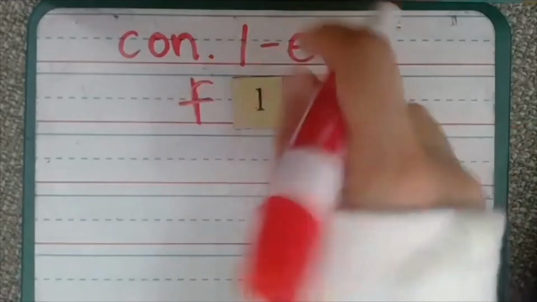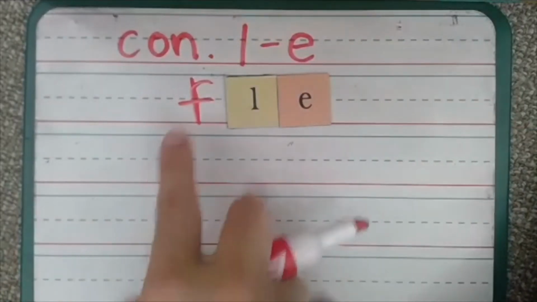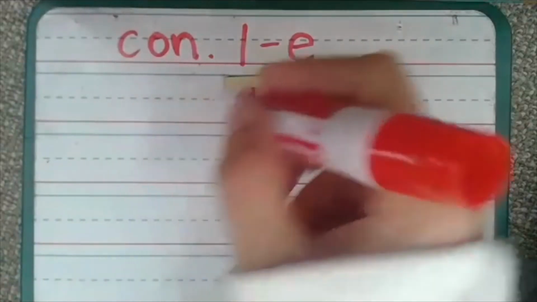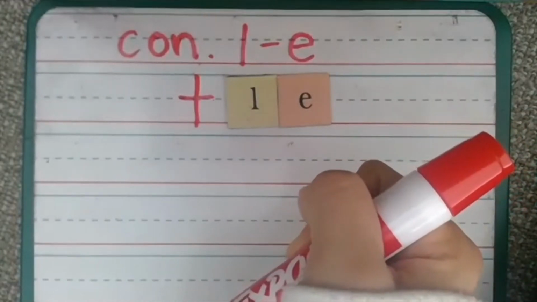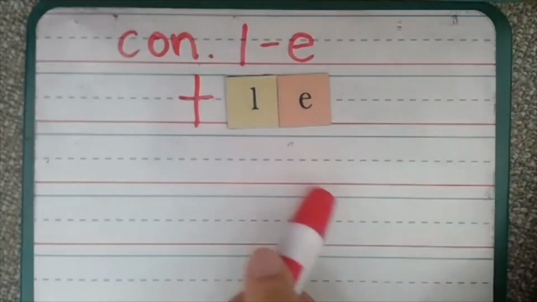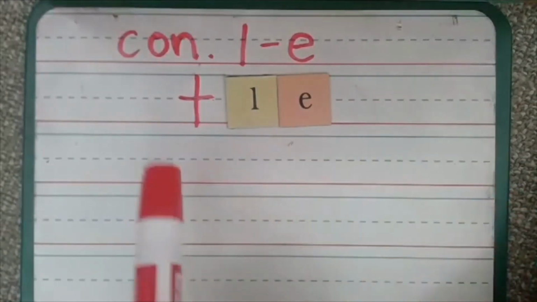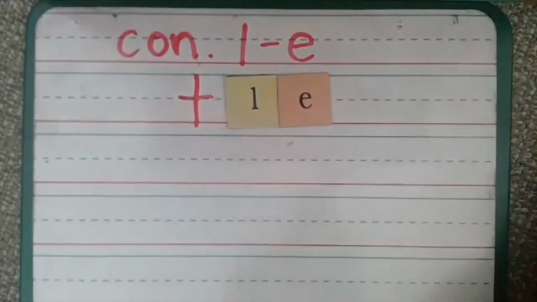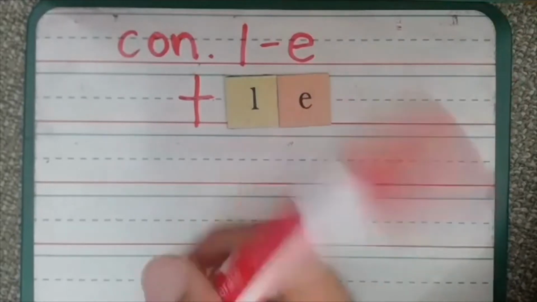Let's try another one. Fool, fool. Okay. Toll, toll. Good. Remember, the E is always silent. It does not make a sound in this syllable type. And remember, the consonant LE syllable is always at the end of a word. Always. Okay?